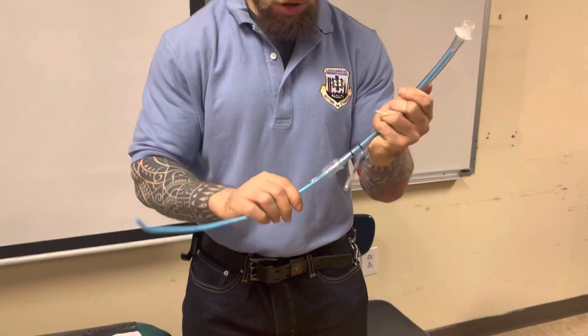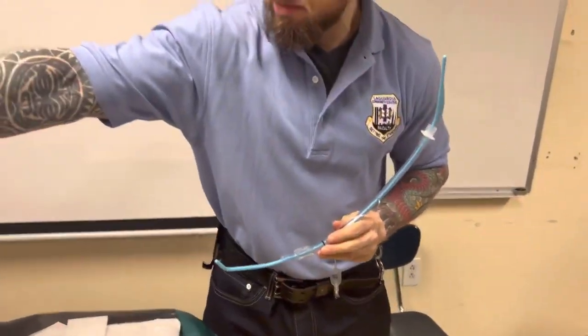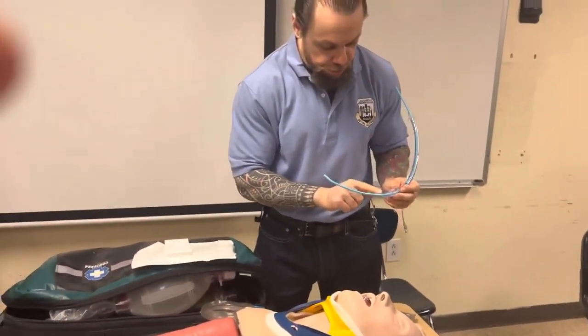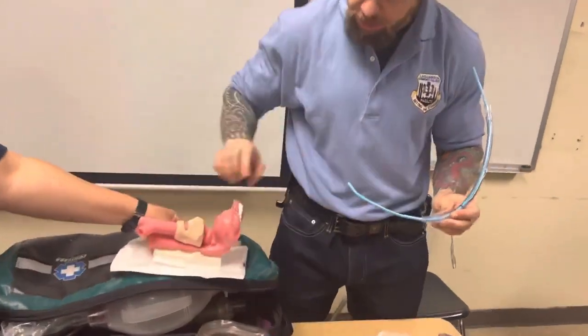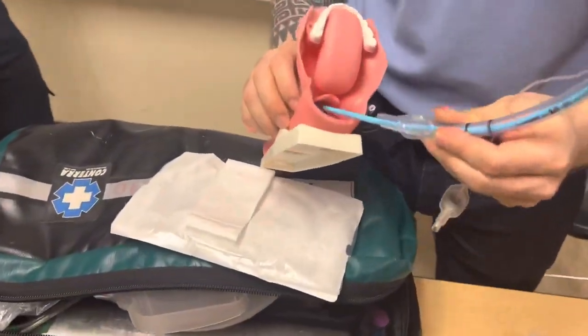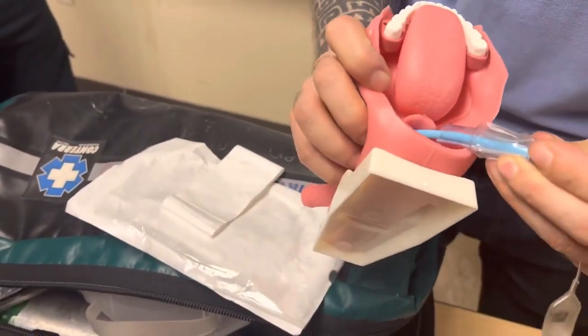One trick that you want to do is this. Can you bring me that mannequin cutout over there? You see how the bevel of the tube is pointed sideways? So when I'm here, the tendency of this bevel is to get caught right there when I'm putting it in.